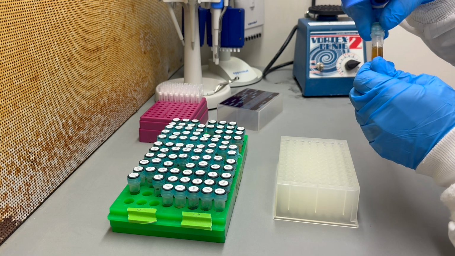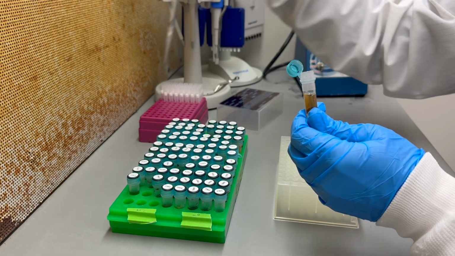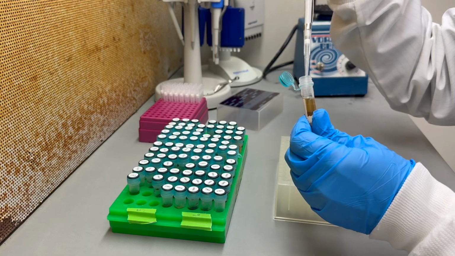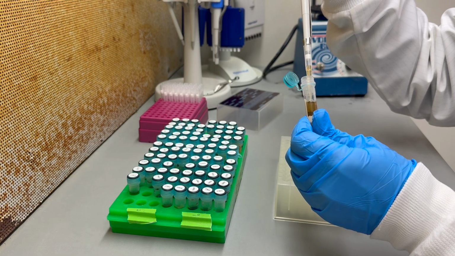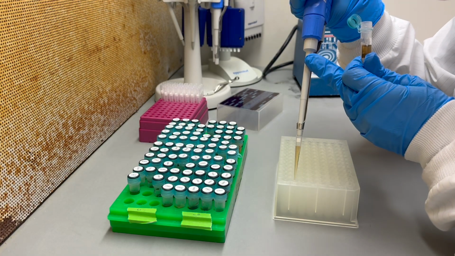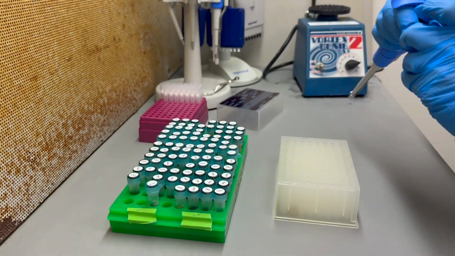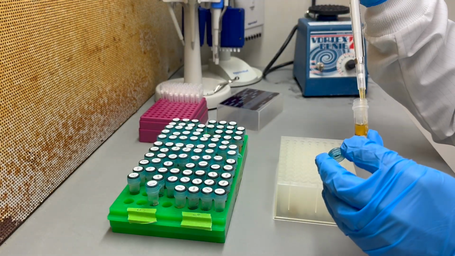Once I've got all my samples laid out, including the field blanks, and I know where my PCR and extraction negatives are going to be, the next step is to centrifuge everything and then transfer just the supernatant, which is the clear liquid from the top of the sample, into a plate where the actual DNA extraction is going to happen.